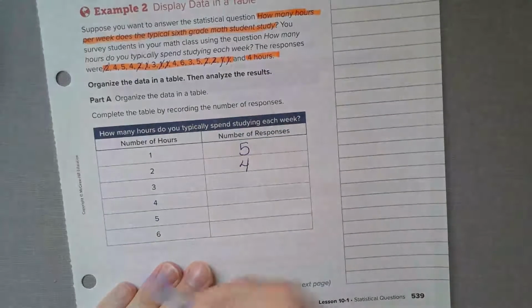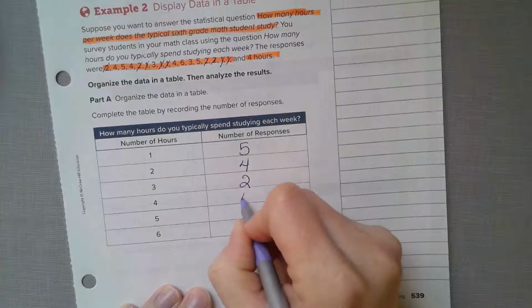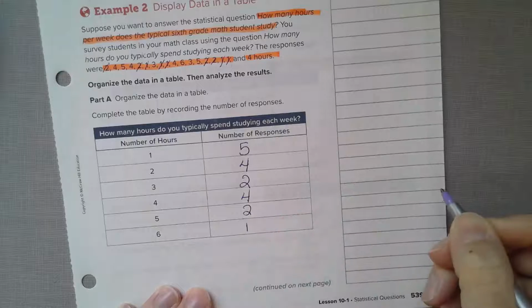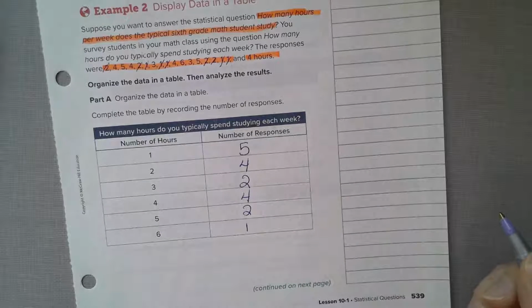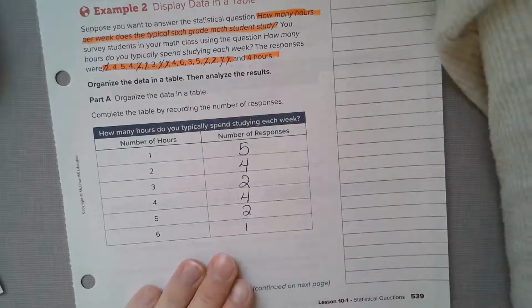And then we're just going to go down the line. 2 people said 3. 4 people said 4 hours. 2 people said 5 hours. And 1 person said 6 hours. So now we're going to analyze. We're going to write it off to the side over here.